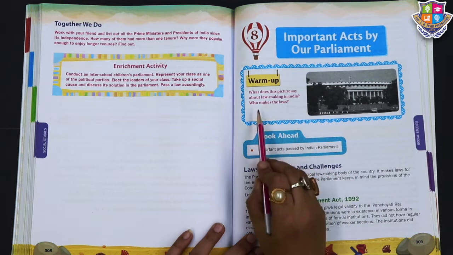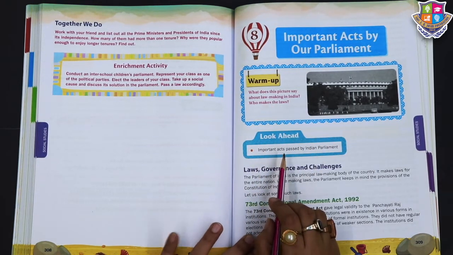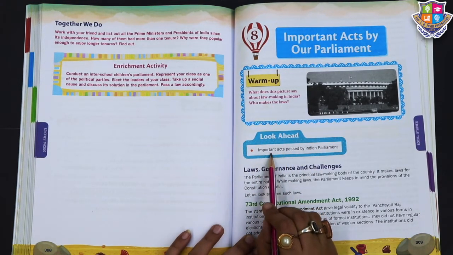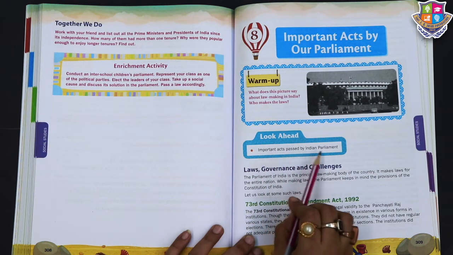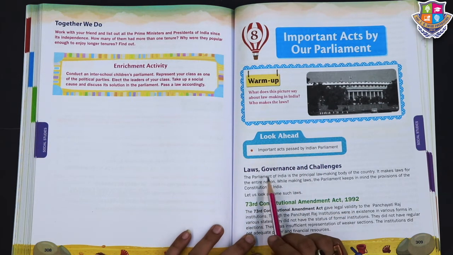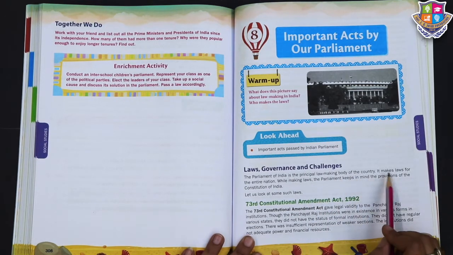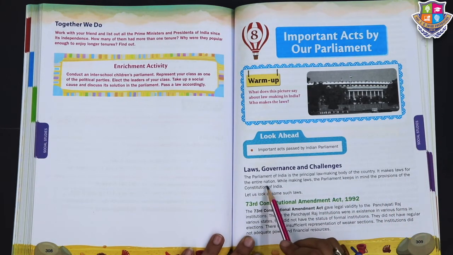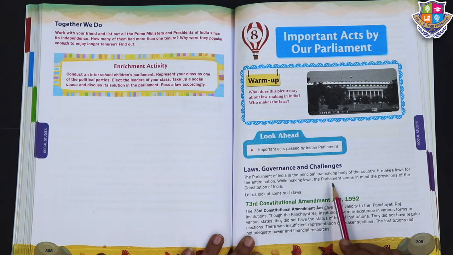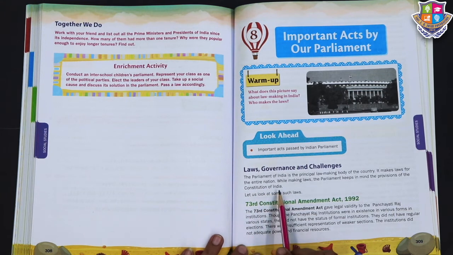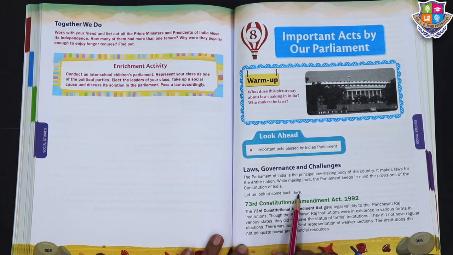Now this is a Parliament. In this chapter we are going to see about important acts passed by the Indian Parliament. So let's start. Laws, governance and challenges. The Parliament of India is the principal law-making body of the country. It makes laws for the entire nation. While making laws, the Parliament keeps in mind the provisions of the Constitution of India. Now, let us look at some such laws.